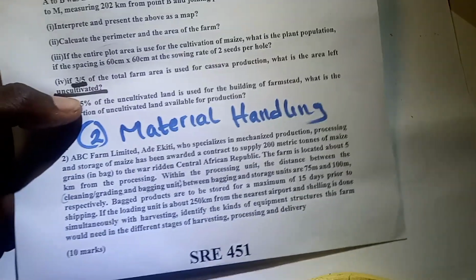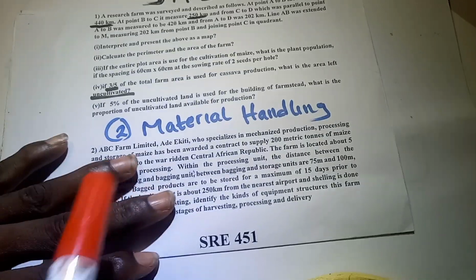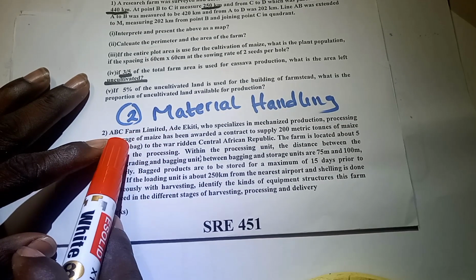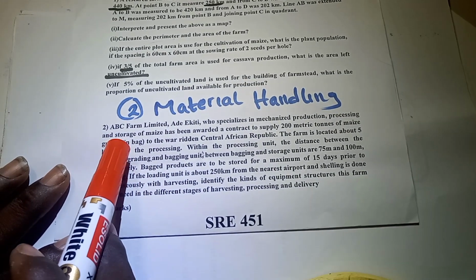Now, here's another question that we're going to be solving on materials handling. This is the question that we're going to be solving. This is question number two, material handling.